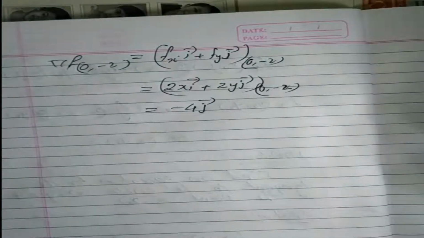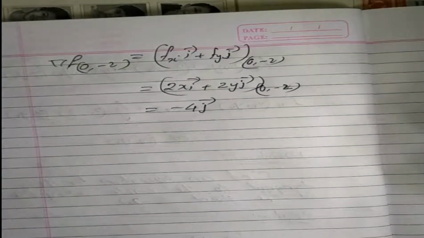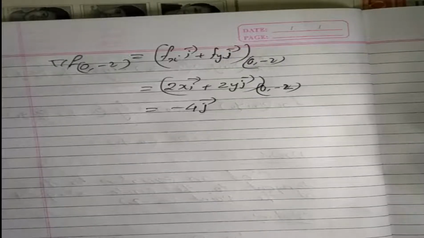To understand this: at the point, the gradient of f at 0 comma minus 2, we find fx i vector and fy j vector by putting in the x value and y value. Fx i is 2x i vector and fy j is 2y j vector. Substituting the point 0 comma minus 2, we get minus 4 j.